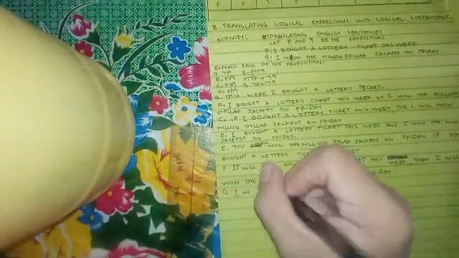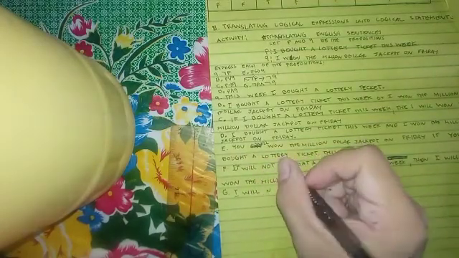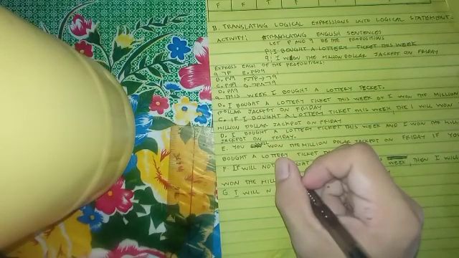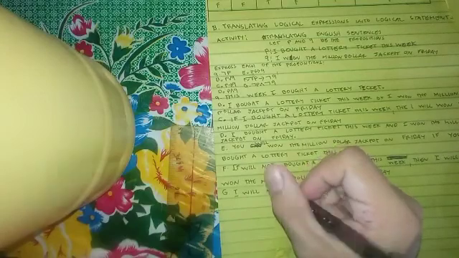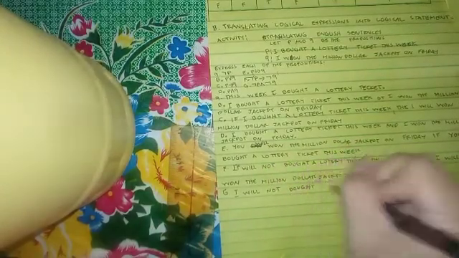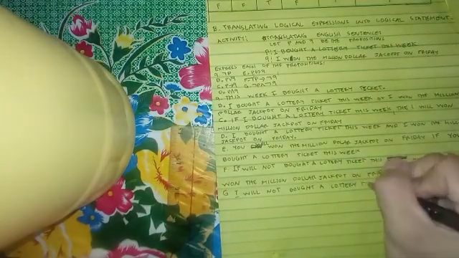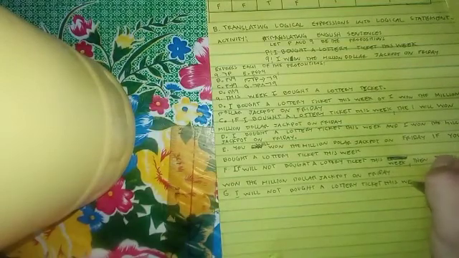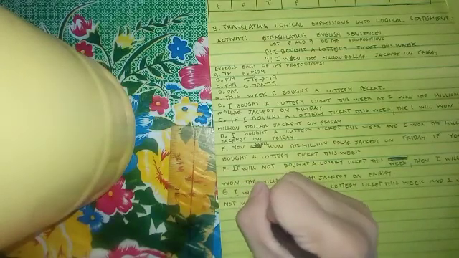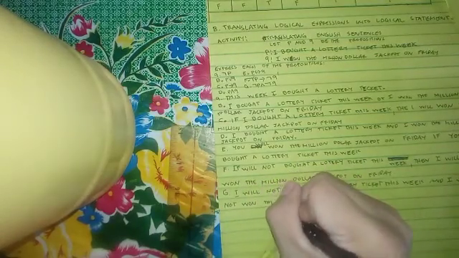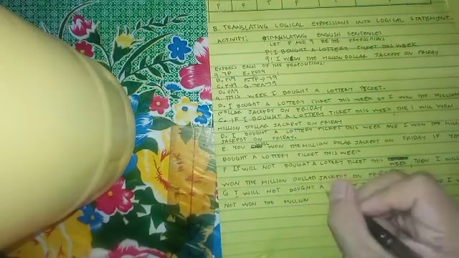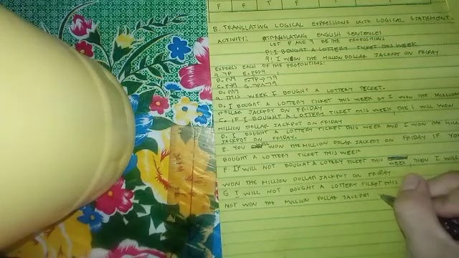I did not buy a lottery ticket this week, and I will not win the $1 million jackpot on Friday. And that's all in the activity B.